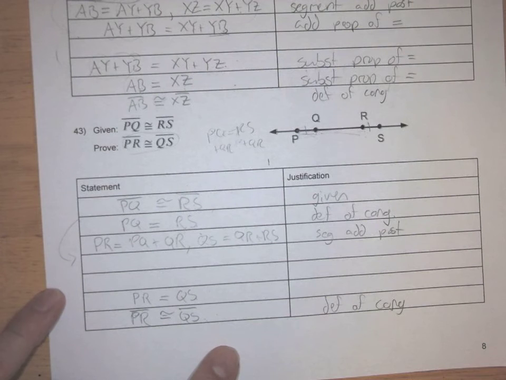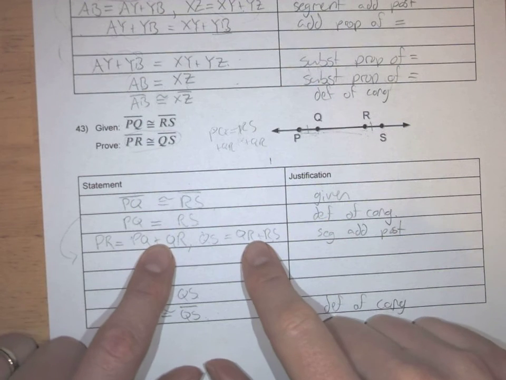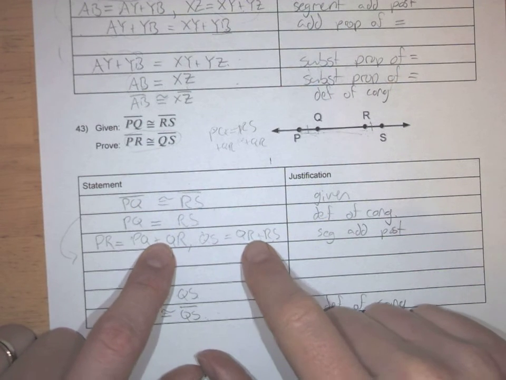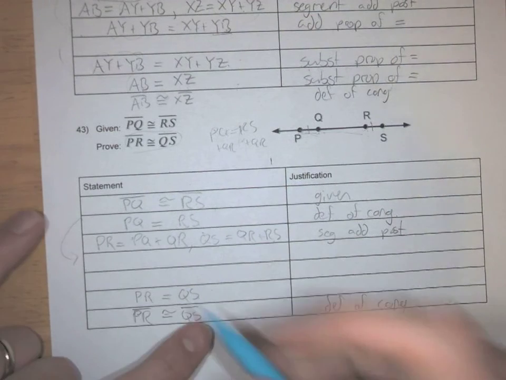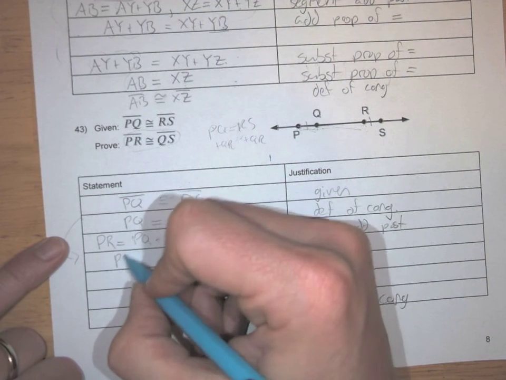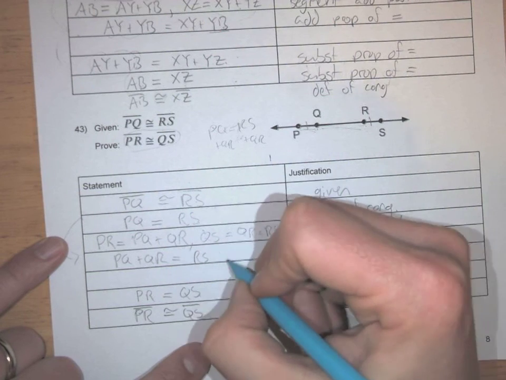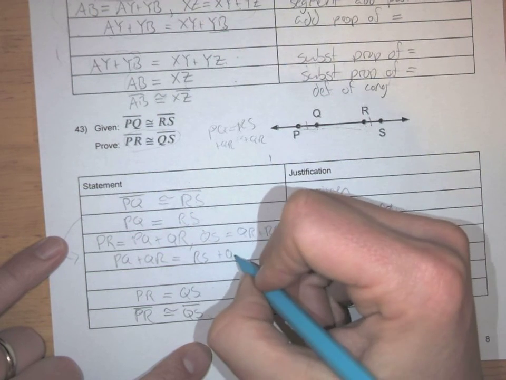That's legal. The reason why I want to do that is because I want to be able to say that these things are equal to each other. So I'm going to take this statement right here and add QR to both sides. So PQ plus QR is equal to RS plus QR.